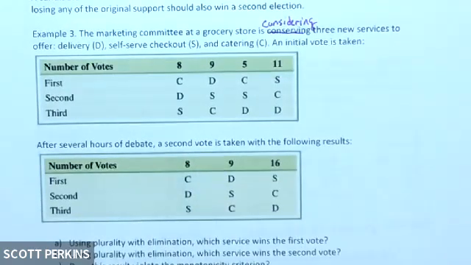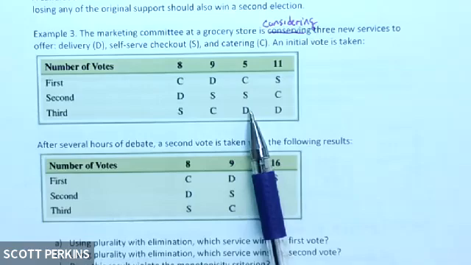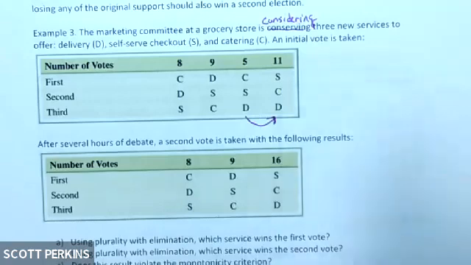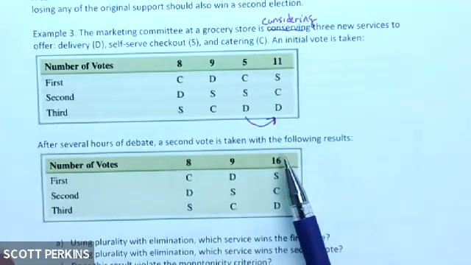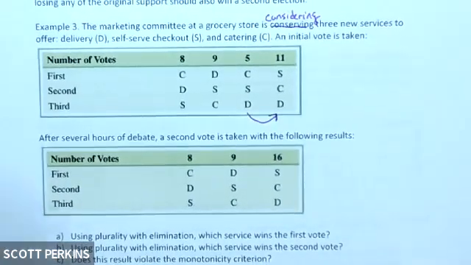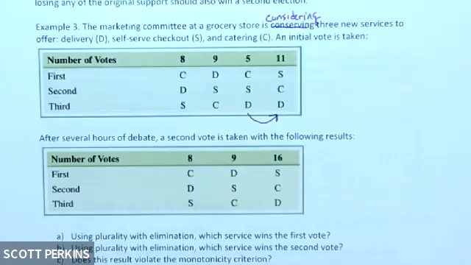So you can see there's a change in some people's results. In fact, what happens is these 5 people right here, they changed their vote to here. So looking at the table, we see that those 5 votes get incorporated into that column, and so this last column, instead of 11 like it started, becomes 16. Okay, so here we go. Here's what we're going to do. First, we're going to say using the plurality with elimination, who wins the first? So if they had just decided before all the several hours of debate who was going to win, who would have won the first time around?